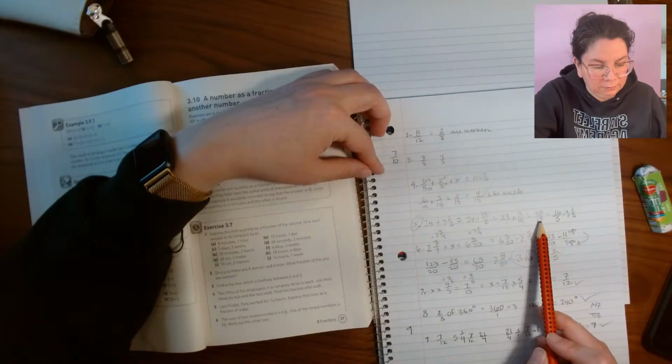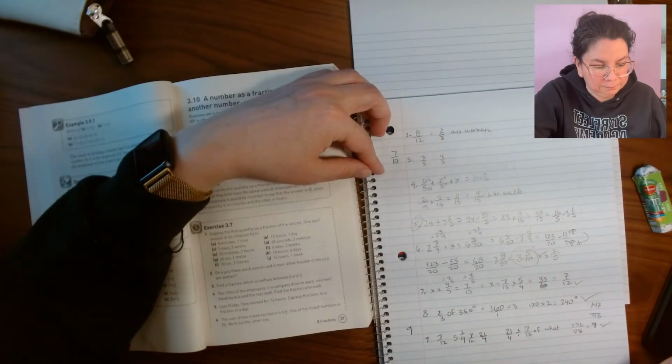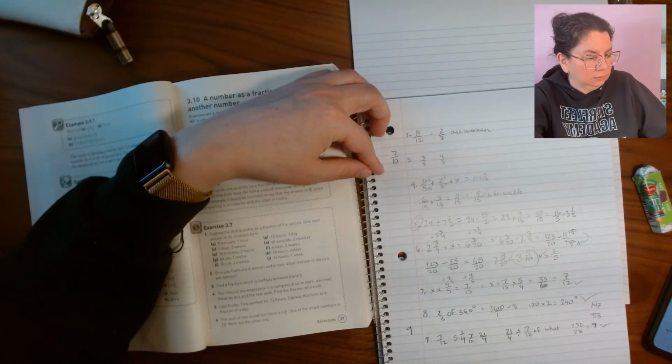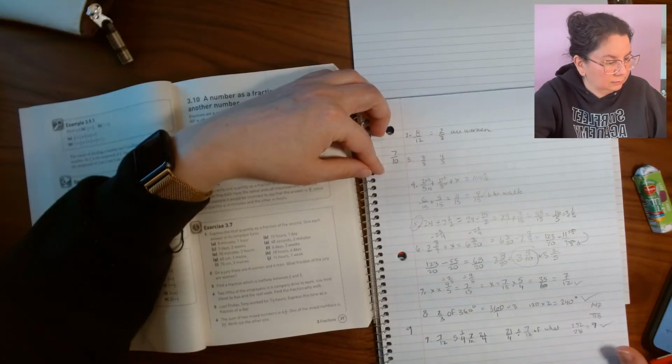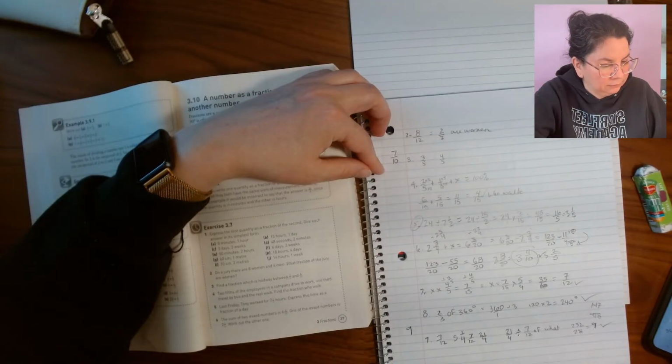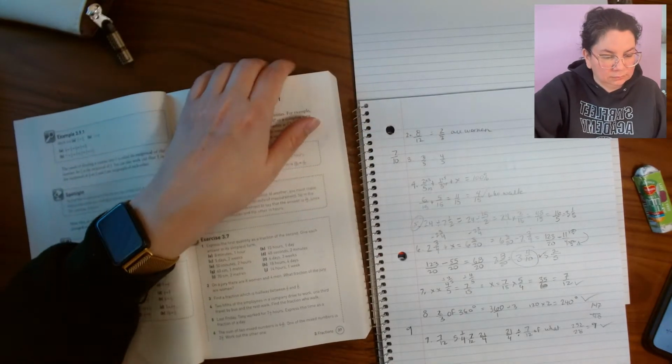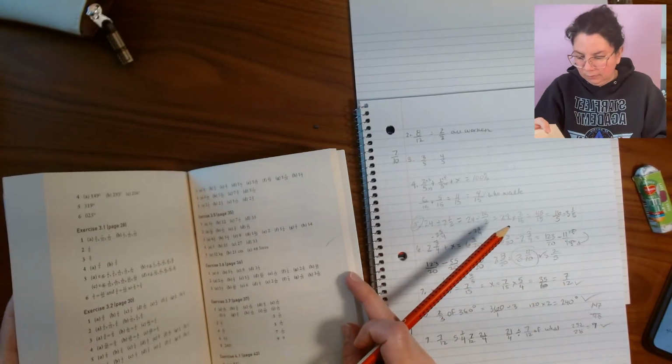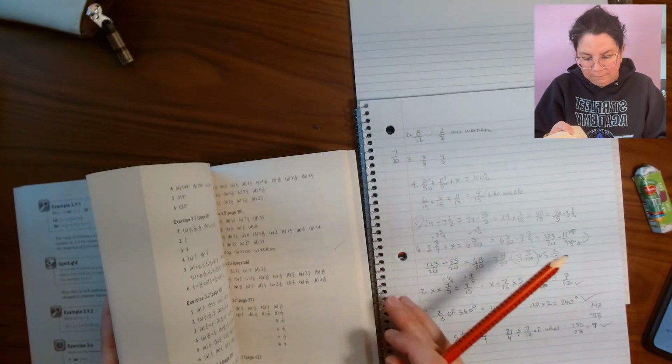Which is the same as 15 over 48. So 15 divided by 3 is 5, 48 divided by 3 is 16. So number 5 is supposed to be 5/16.